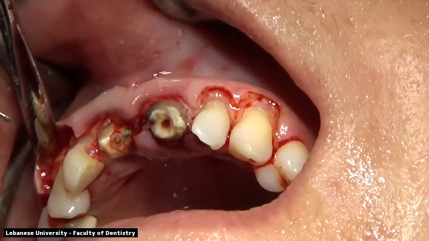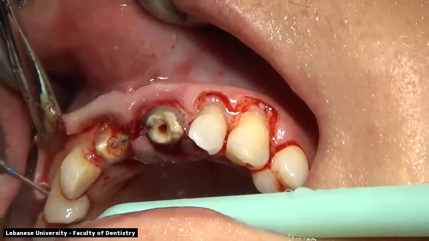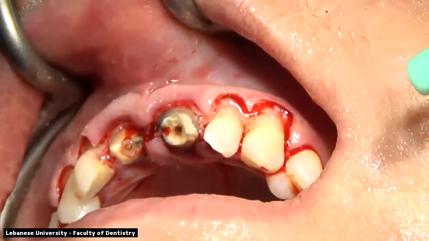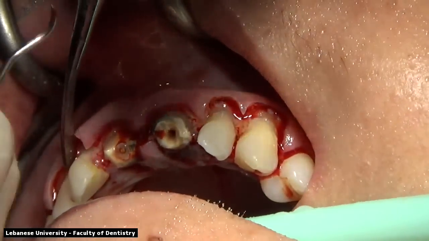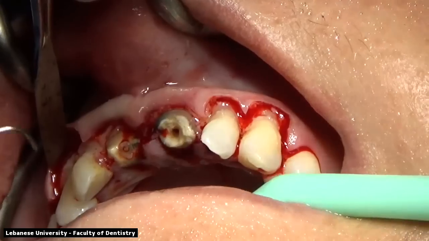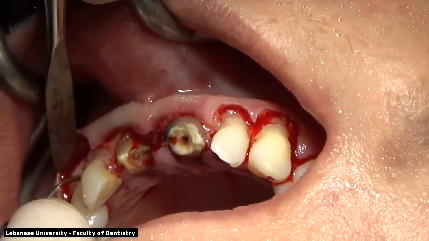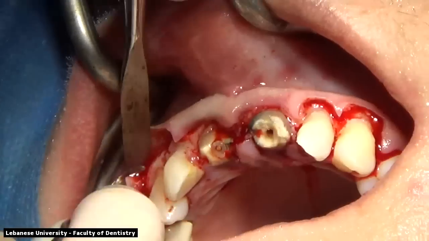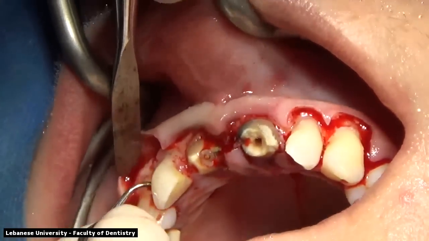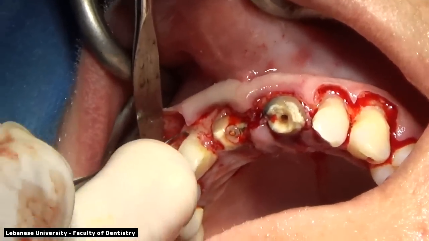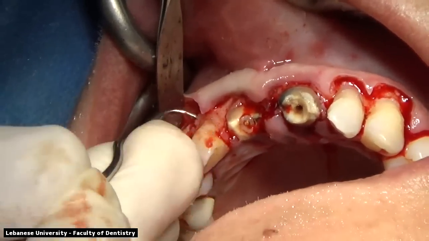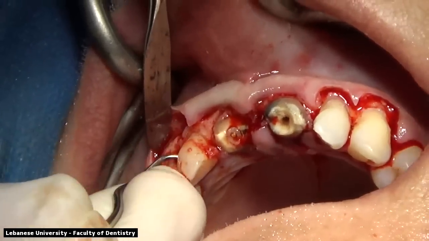The rounding of the margins is very essential, and scalloping of the margins is very essential for adaptation of the flap later on. Again, we're doing some root planing of the roots and removal of any granulation tissue, as well as adjusting the bone levels and making them flush and knife edge to the surface of the roots.